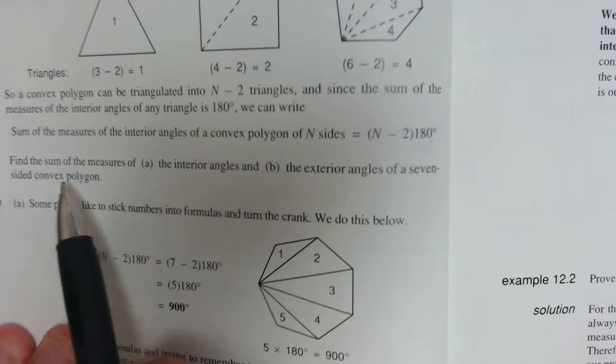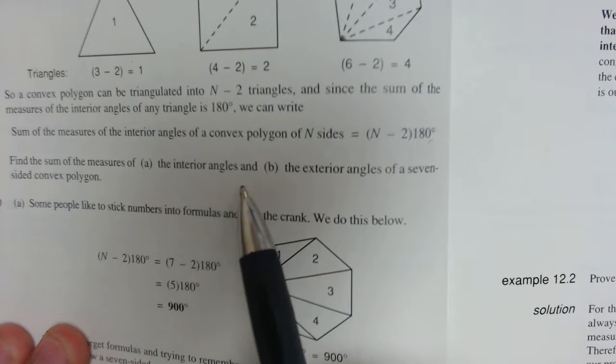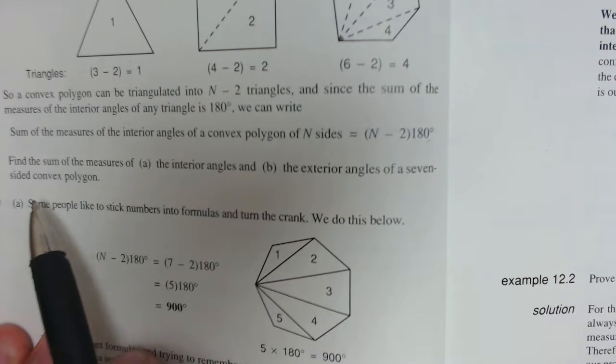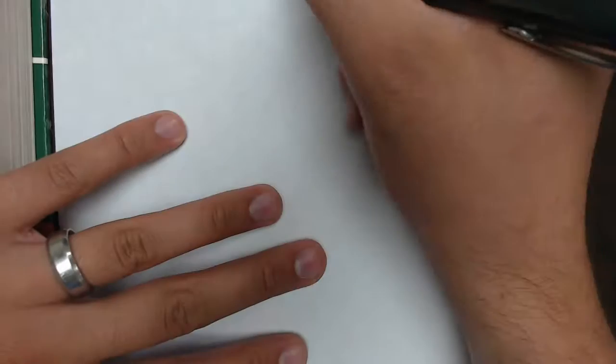We need to find the sum of the measures of the interior angles and exterior angles of a 7-sided convex polygon. They don't give us a shape at all, they just give us words. So we've got a 7-sided convex polygon. It doesn't really matter how we draw it. Honestly, we don't need to draw it, but I'll draw it for visual aid.